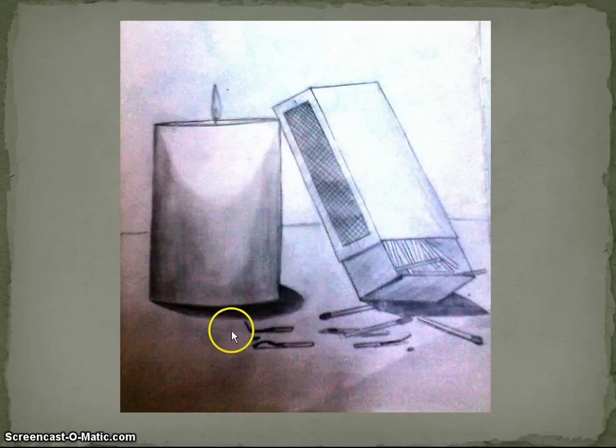This sketch I received from a friend, in response to the previous paper. The question was to sketch the view of a candle with a matchbox and some matchsticks scattered on the ground or table. This was a somewhat good attempt, but I was not satisfied with the size factor. The picture could have been taken care of in terms of size.